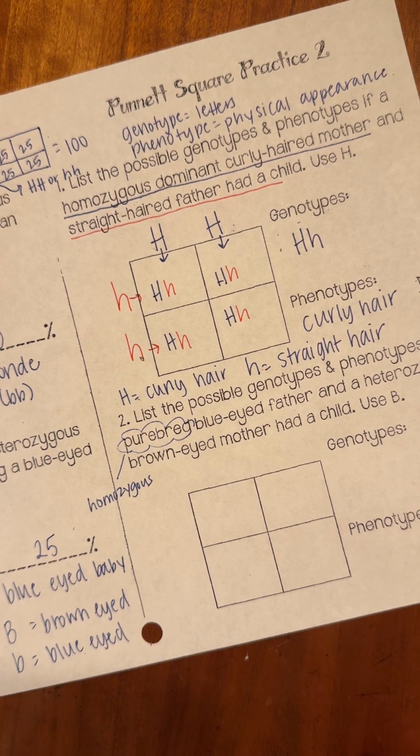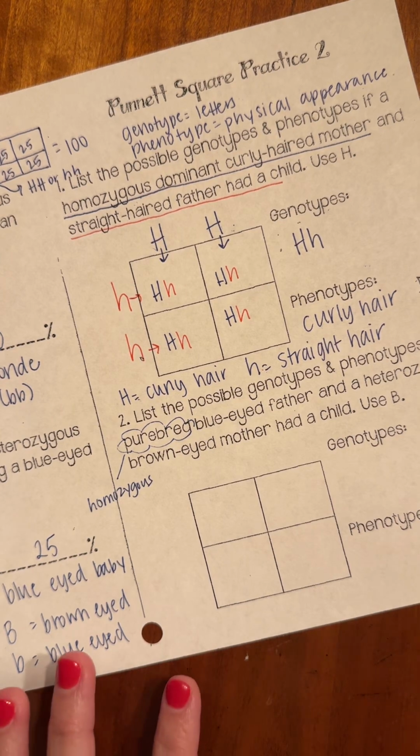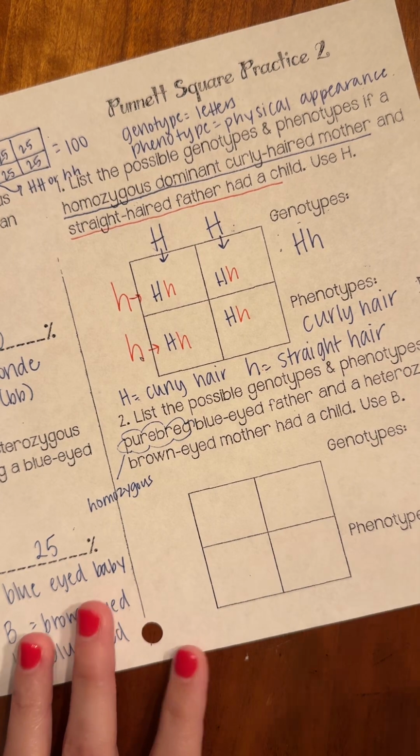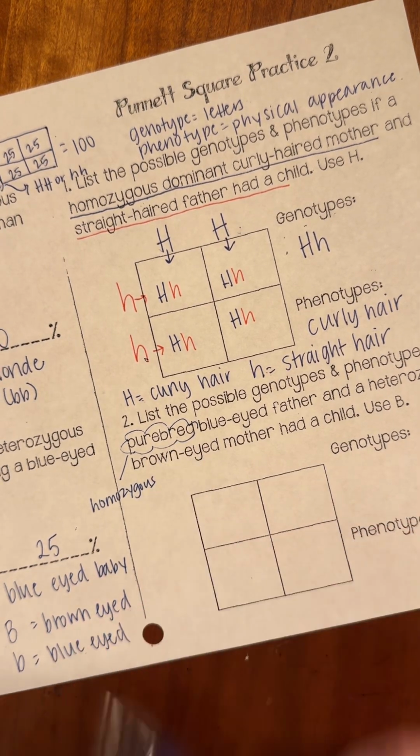We have another dog who had a mom that was a Yorkie and a dad that was a poodle. So that one would be heterozygous because they got one set of genes from the poodle and one set of genes from the Yorkie. Okay, so just in case you see that, it also means homozygous.